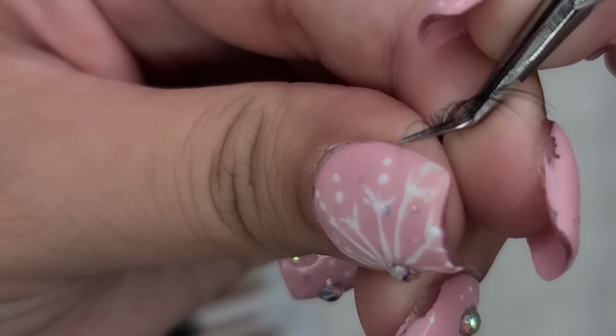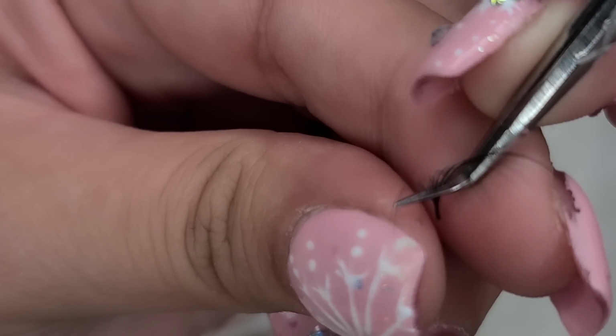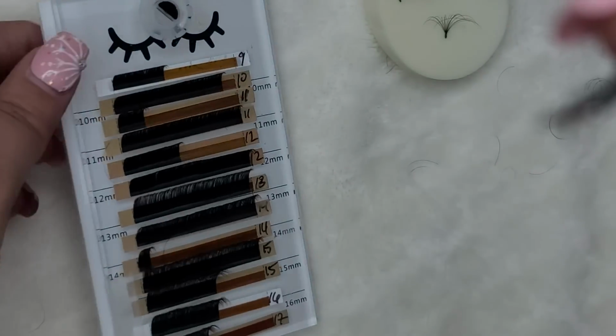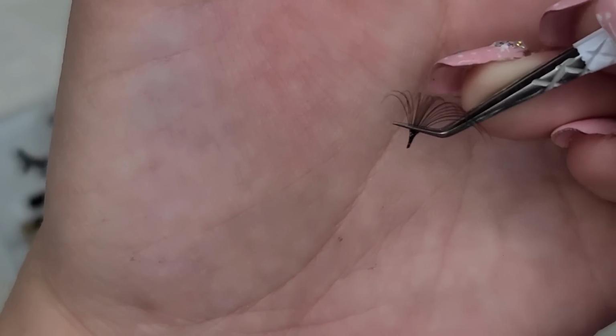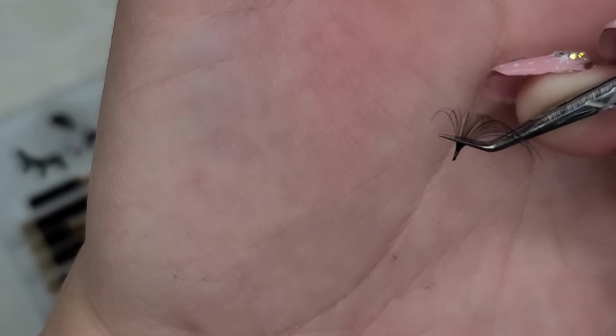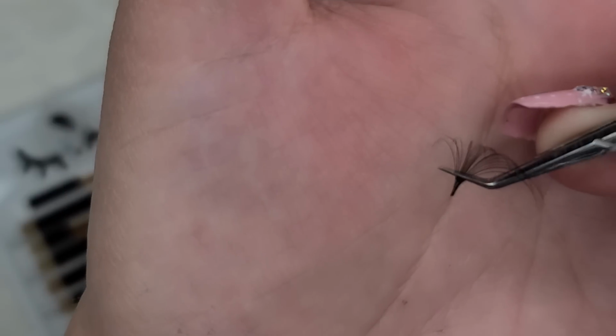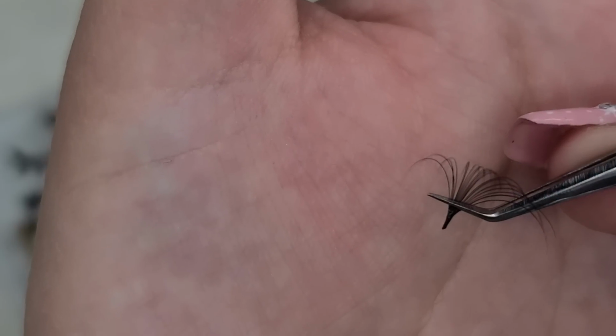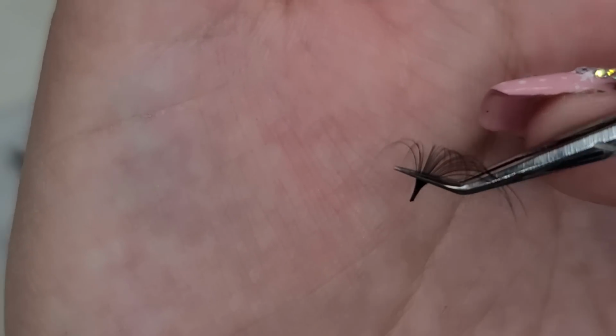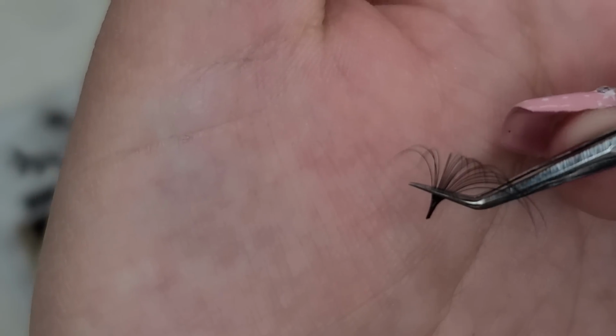Just look how nicely that fanned out without me having to put a lot of work in there. So again, guys, look how nicely they fan out with no issue at all. They literally fan like butter. I am obsessed with these lashes. And obviously that's not a good fan either, but it's a good start.